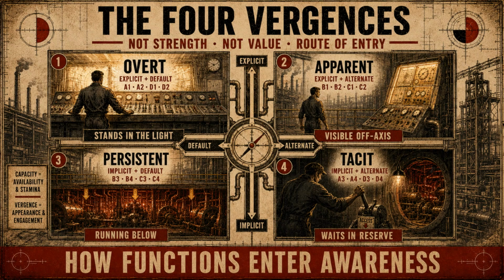Now the four vergences can be seen as a complete set. Overt is explicit and default. The function stands in the light and the system is already facing it. Apparent is explicit and alternate. The function can be seen clearly, but the system has to turn toward it. Persistent is implicit and default. The function works in the dark, but it is already running. Tacit is implicit and alternate. The function waits in the dark and must be deliberately accessed.